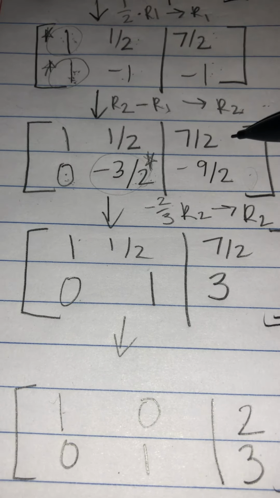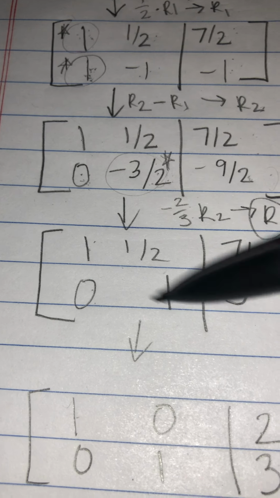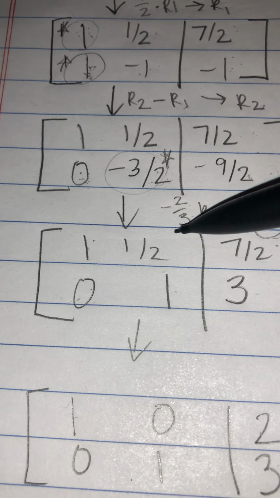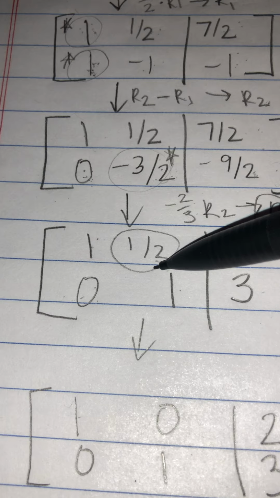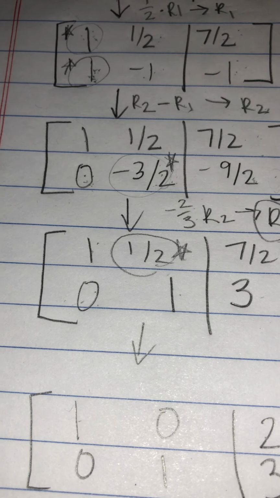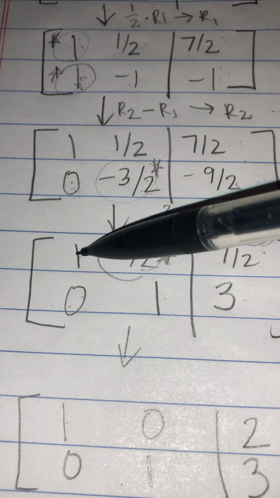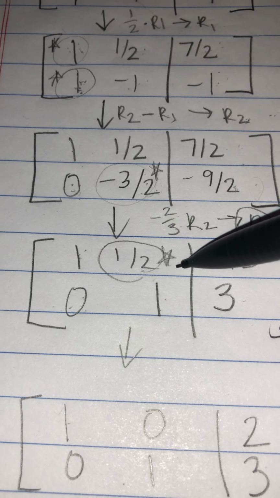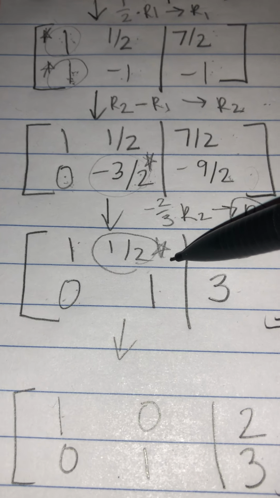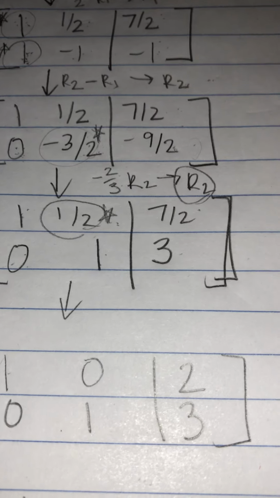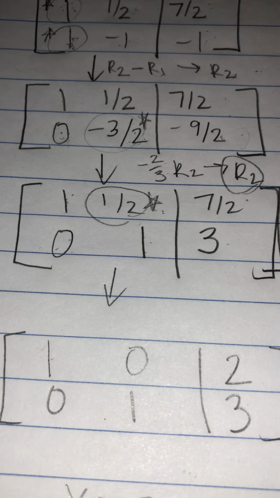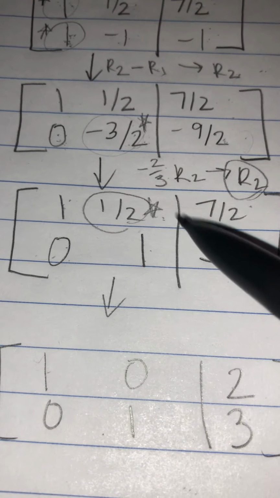Okay, so we're almost done. You have ones down the diagonal. You have this 0 here. So the last one we need to change is this. We need to turn this into a 0. So like I said, you want to start here, get a 1, and then work down. And then start here, this one as a 1, and work up. So in order to get this to be a 0, or I guess in order to eliminate, that's probably the easier way to say it.